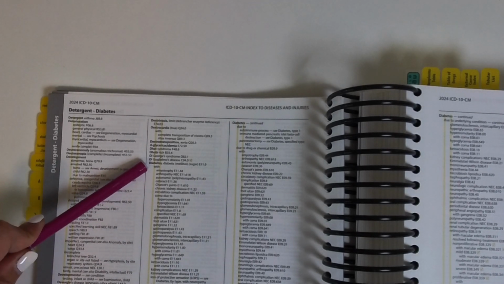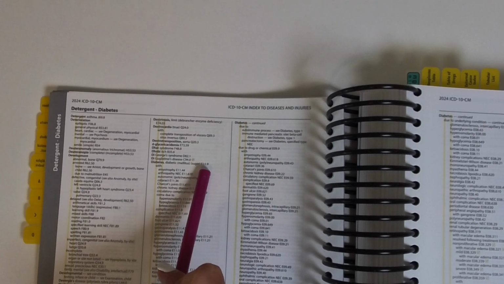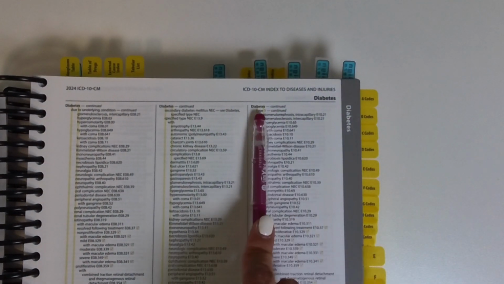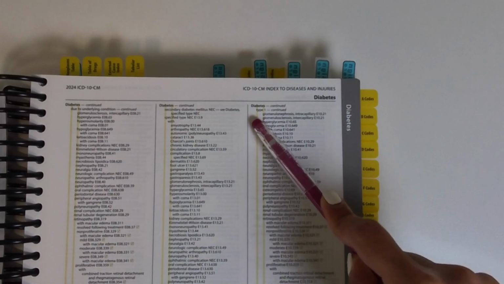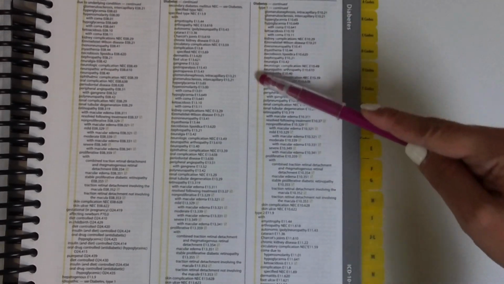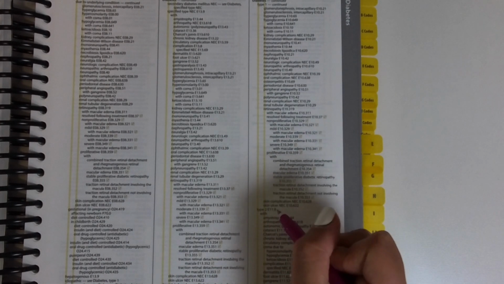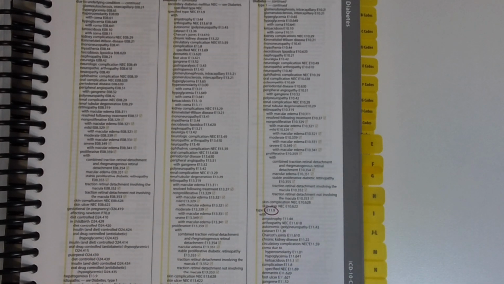So we found here diabetes E11.9, but there are 2 types of diabetes, and in our scenario it was specified as type 2. So we are moving right here. We have diabetes type 1. So now let's go for diabetes type 2, and diabetes type 2 is right here. Type 2 diabetes unspecified is E11.9. But with that, we are going to confirm that code from the alphabetic index to the tabular list.